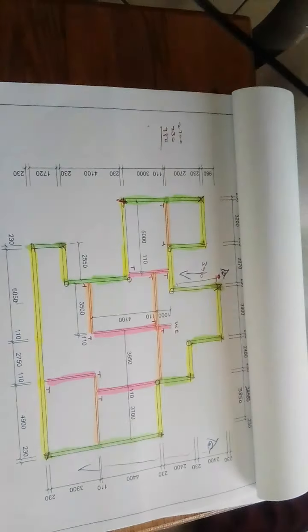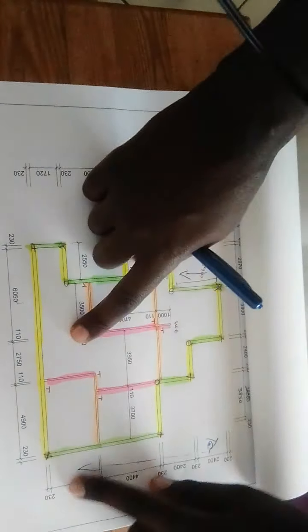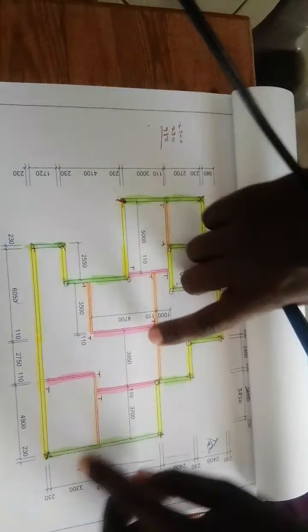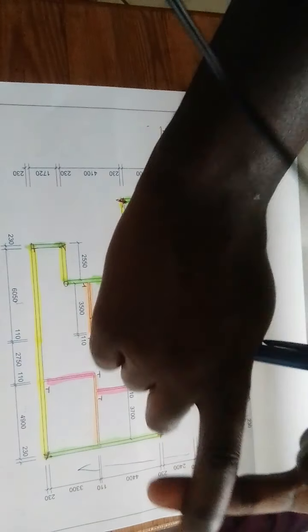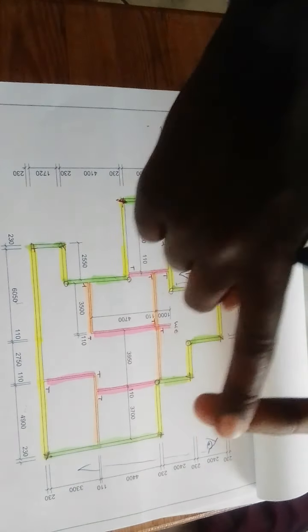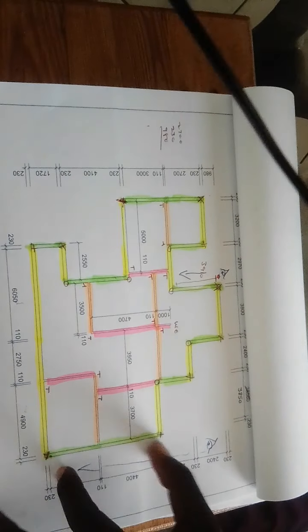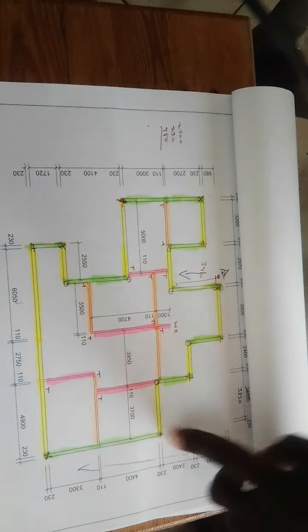Whenever there are overlaps between the dimensions, because you see over this 230 you also have a 230 this side, those ones are overlapping each other, so it becomes an X, guys. Take all of this in that sequence, and then you get the X.